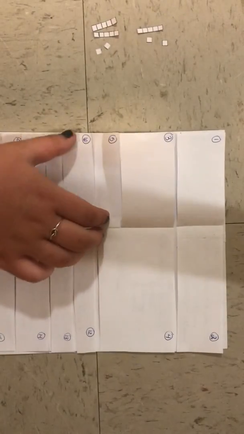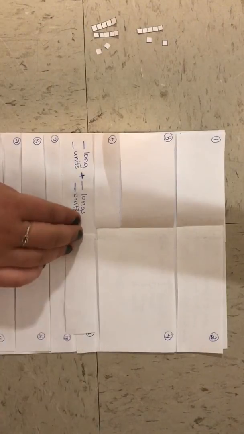If we are going to add these, we need to find out how many of each we have.